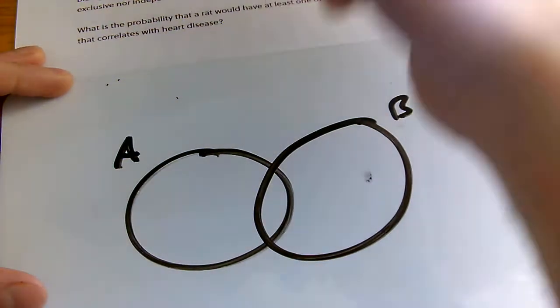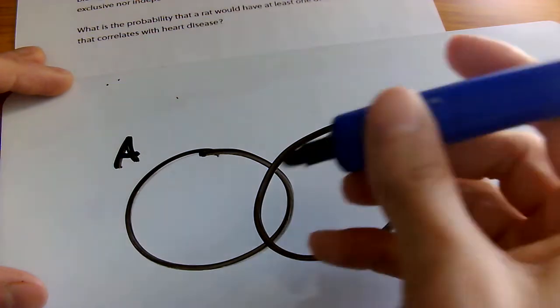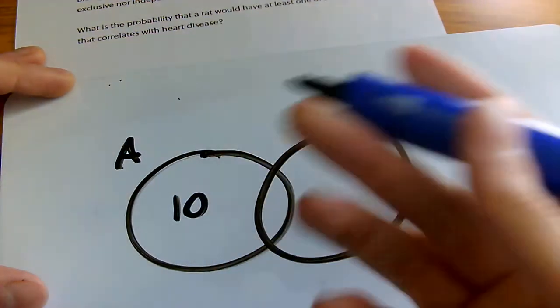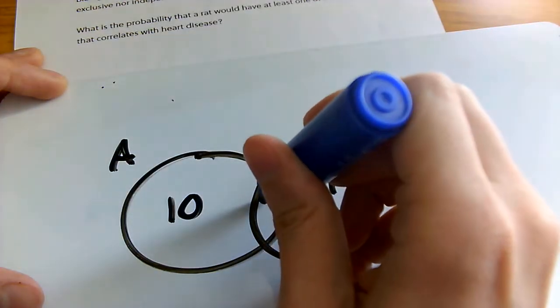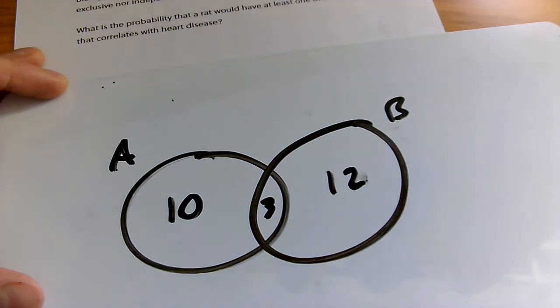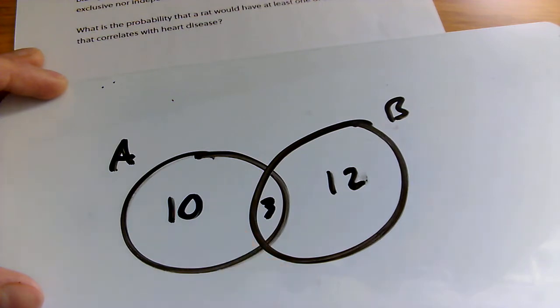Again, the first thing you read is that 10% have gene A. So you might think, well, let's put 10 here, because 10% have gene A, 12% have gene B, oh, and 3% have both. So we put a 3 in the middle. The problem, perhaps now, is obvious. How many rats on this diagram have gene A?